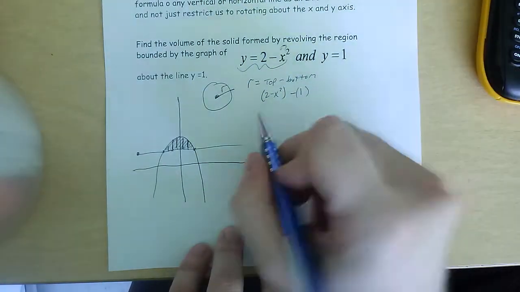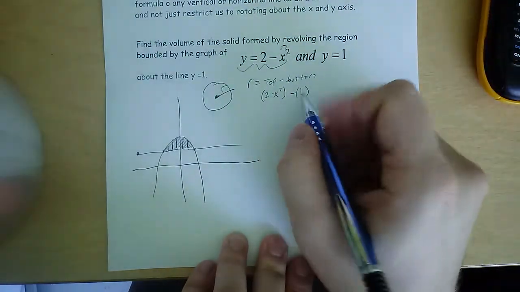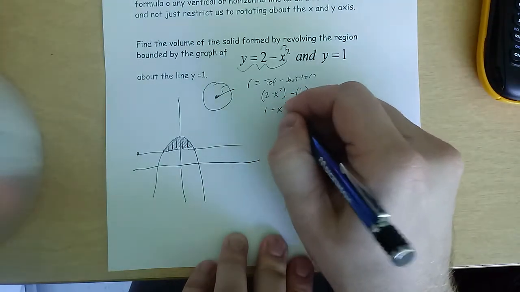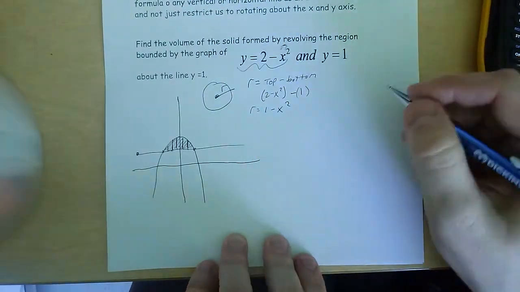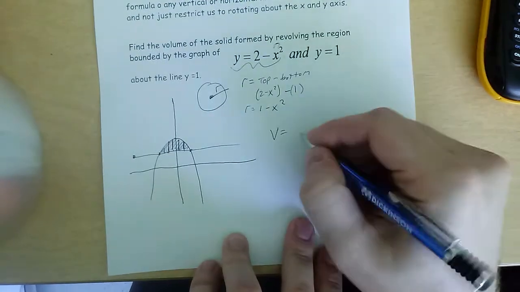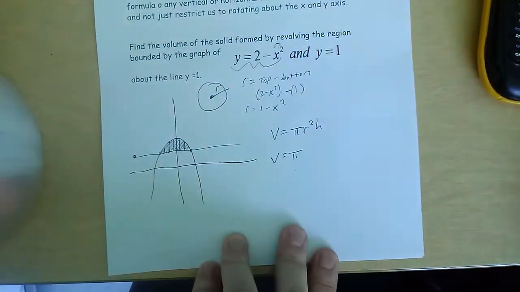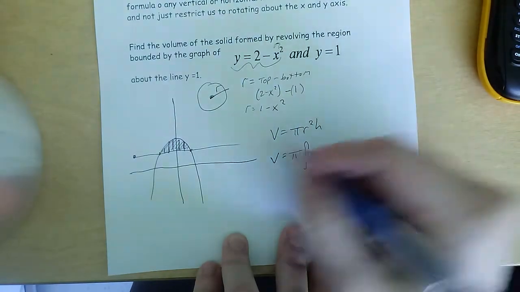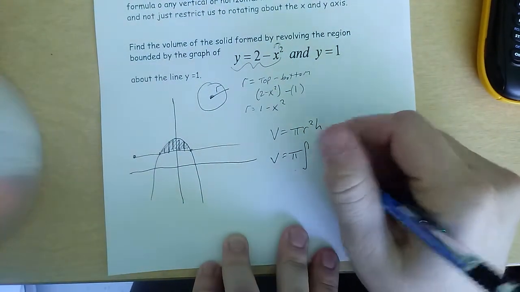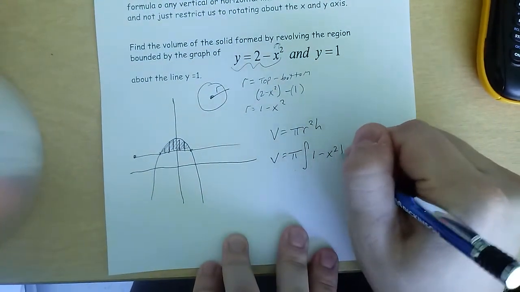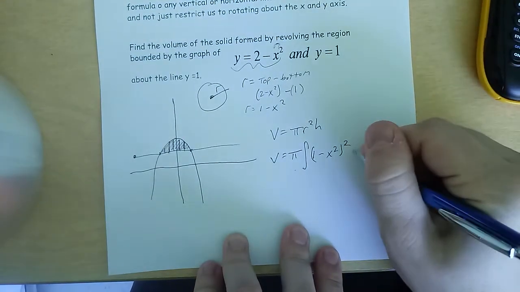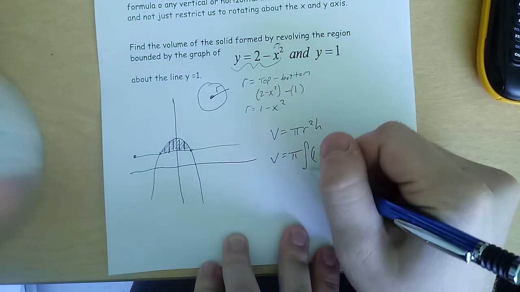So I'm going to do a little bit of cleaning up here, and 2 minus 1 is 1, so I can just write 1 minus x squared. That's going to be my radius. So when I say volume is equal to pi r squared h, the pi will be out front, and we'll go from, I don't know the bounds yet, but we do know that it's going to be 1 minus x squared dx.